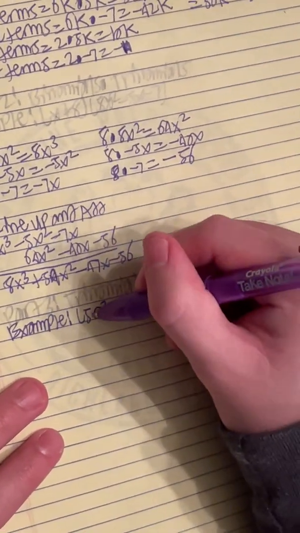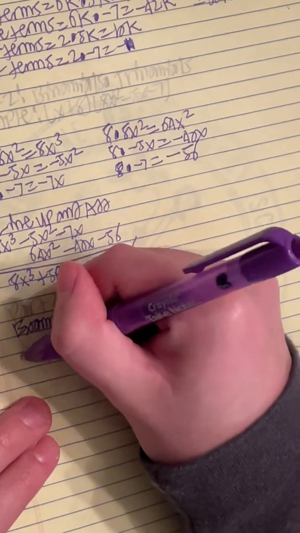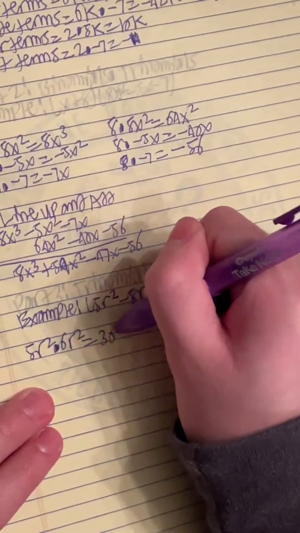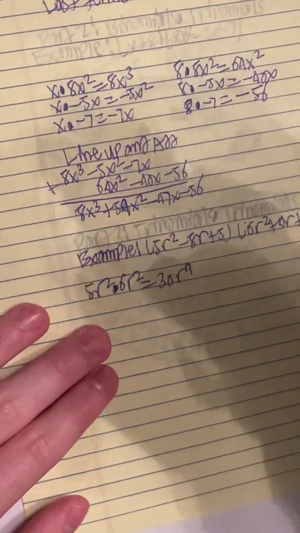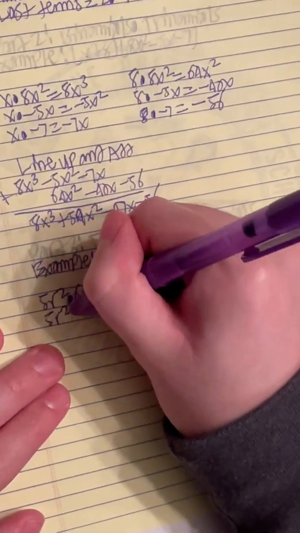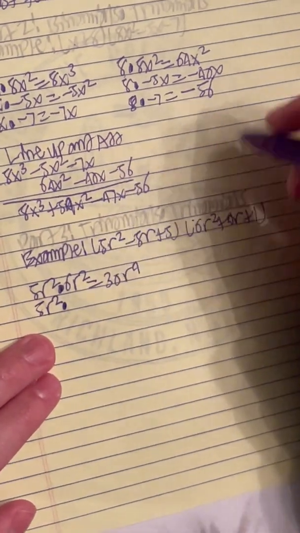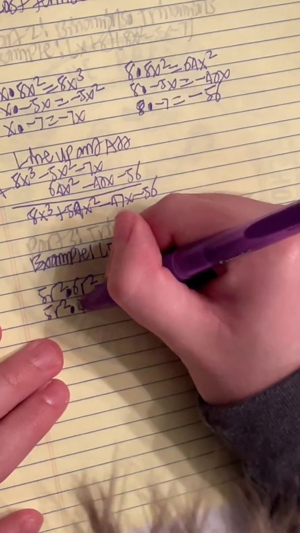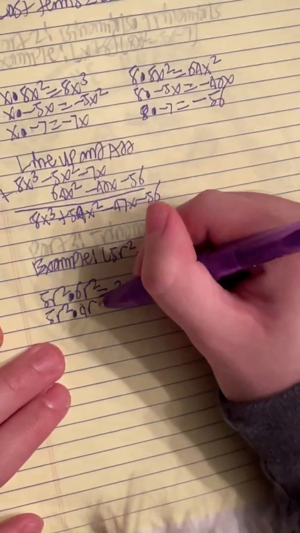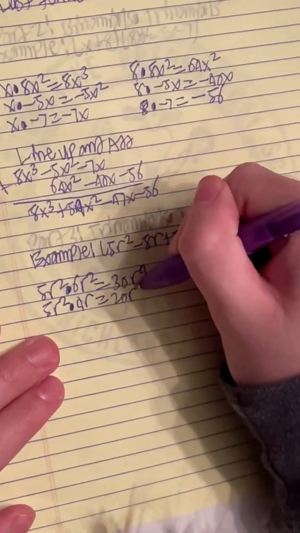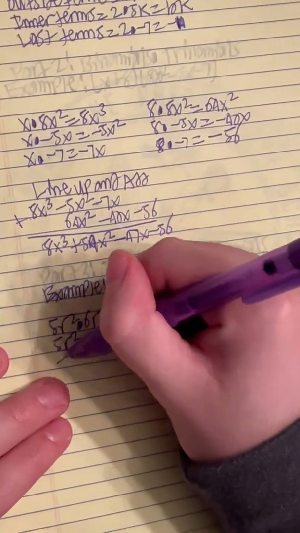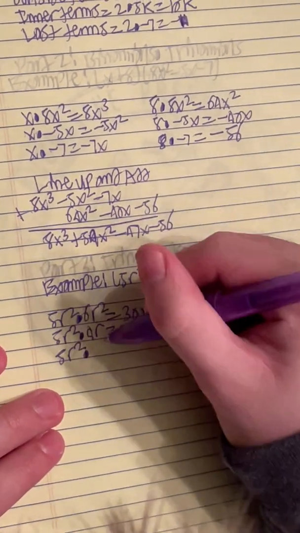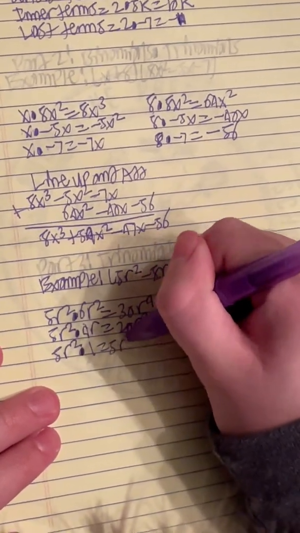So all we're going to do is multiply the 5r by all this. So 5r squared times 6r squared gets you 30r to the 4th power, times 4r gets you 20r cubed, and this times 1 obviously will just get you the same thing.